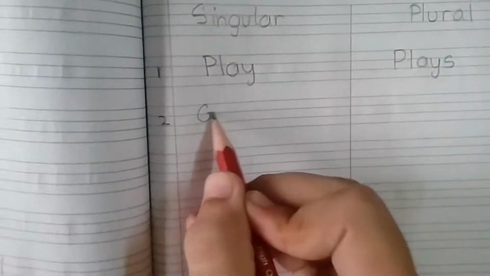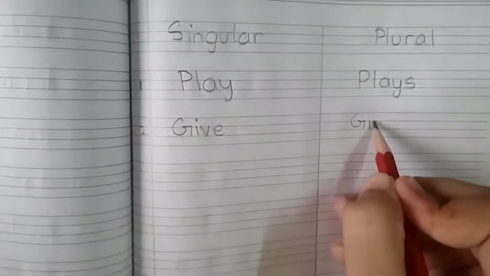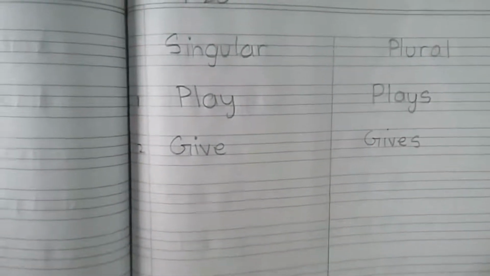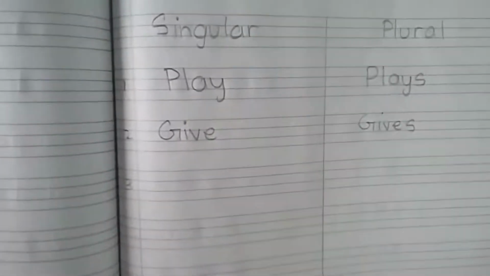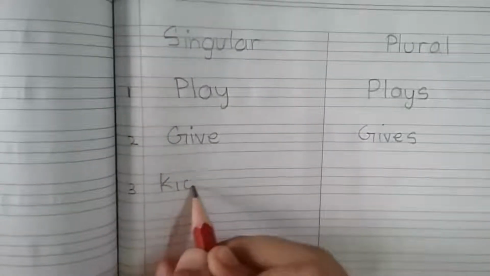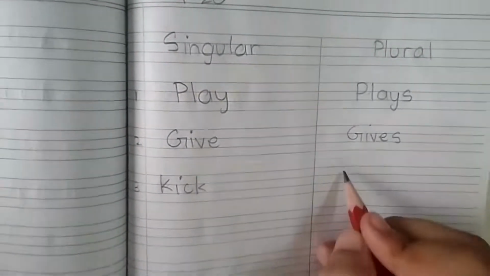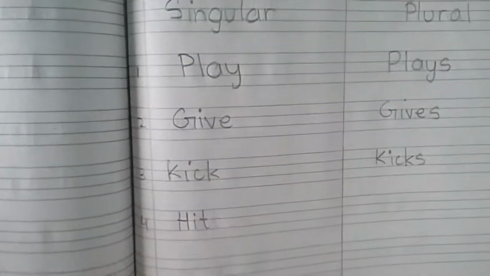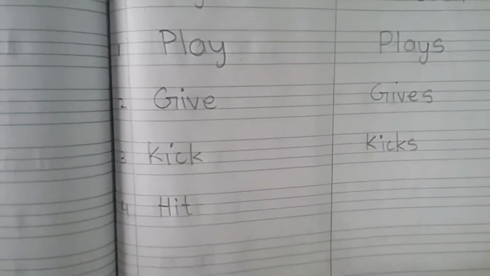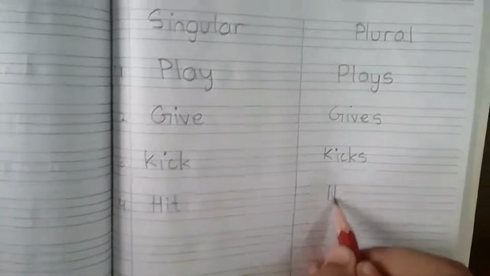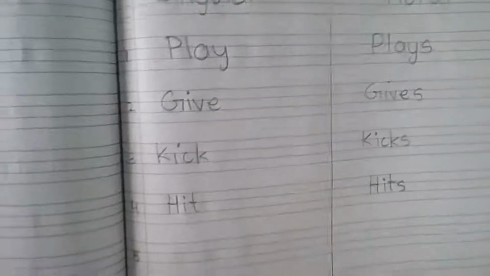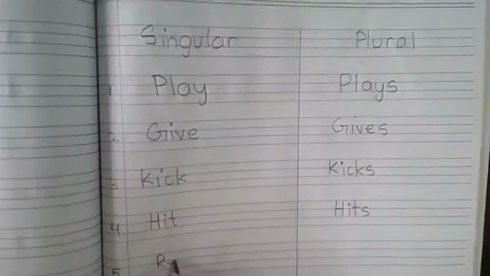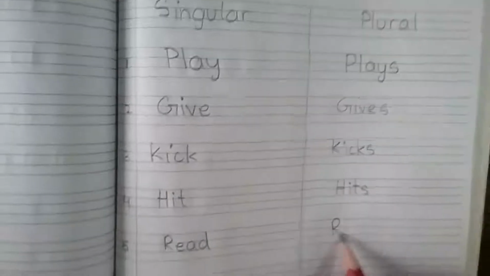Number 2, give. Just add s, like gives. Number 3, kick. Kicks. Number 4, hit. How do we make hit plural? Just add s, hits. And the last one, 5, is read. Reads.